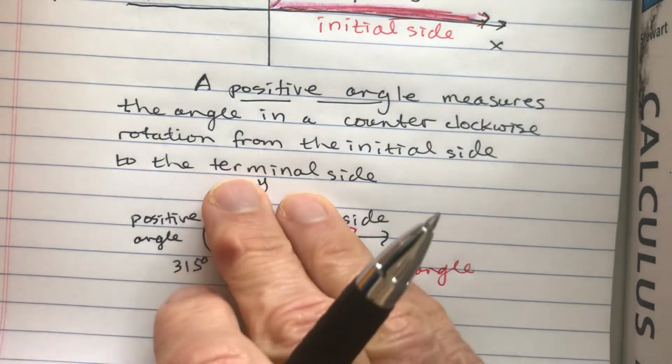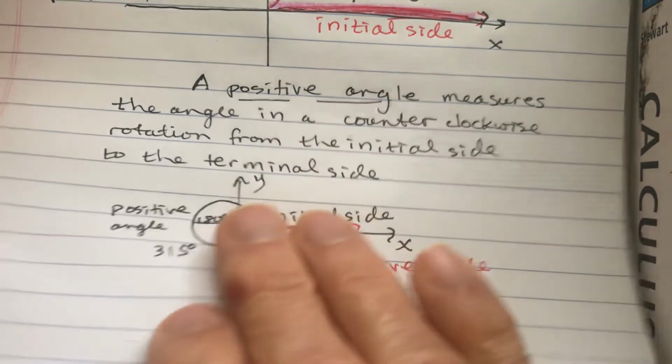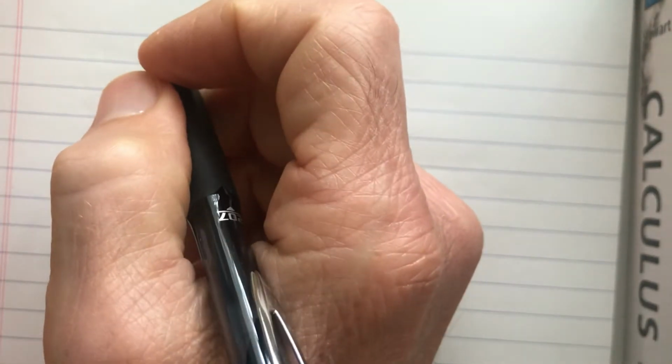So then we have angles called quadrantal angles.